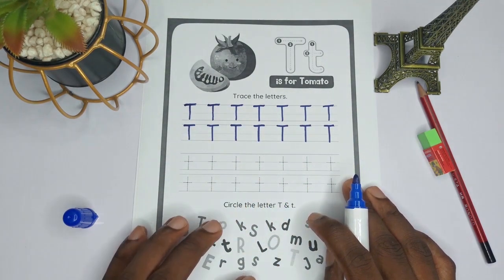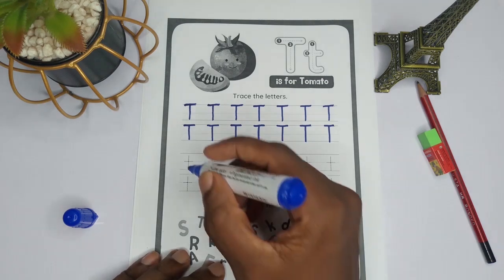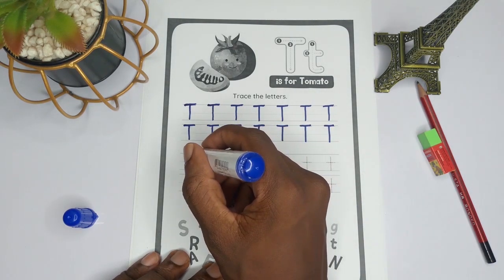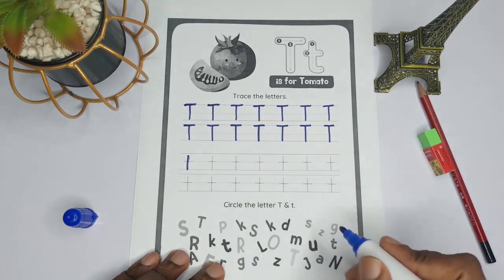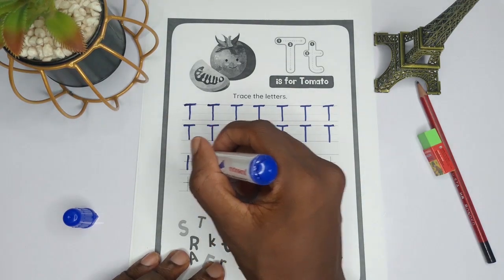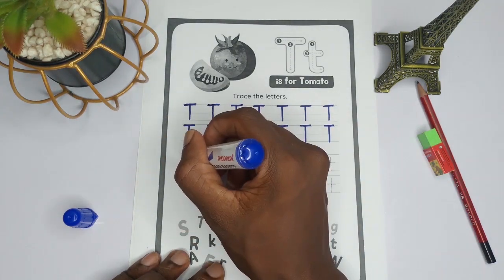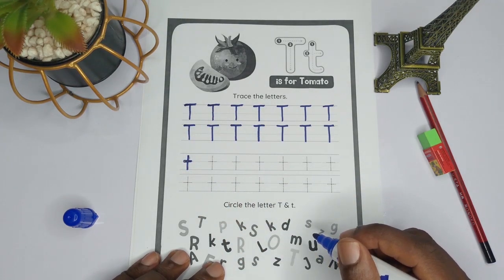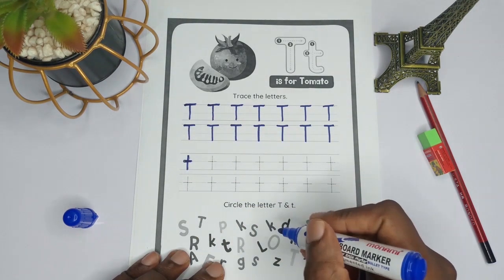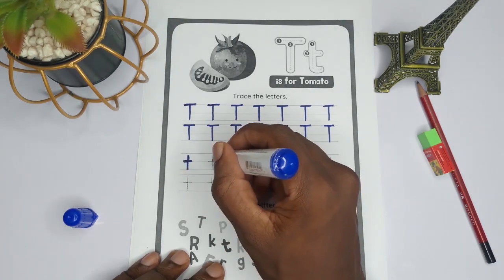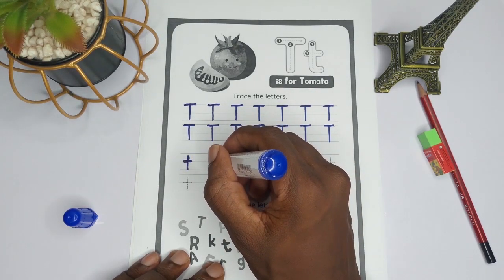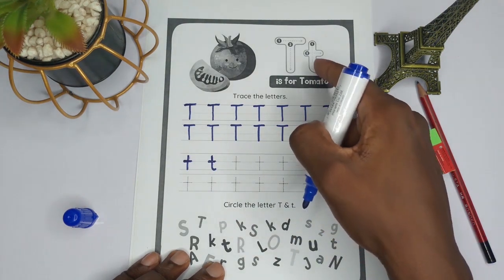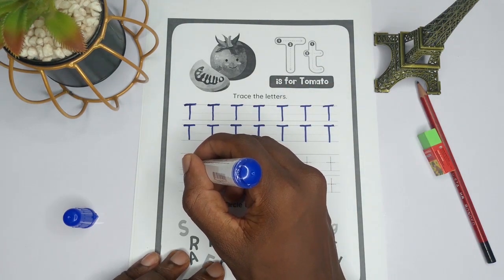And let's go for small t. So for small t, somewhere close to the first horizontal guideline, we draw a straight line like this, and then on the second horizontal guideline we draw a line like this to cross it horizontally, and that will give us small t. So we can do that, or we can draw the straight line and we curve it a little, then we connect it as we can see over here. So let's go with that.